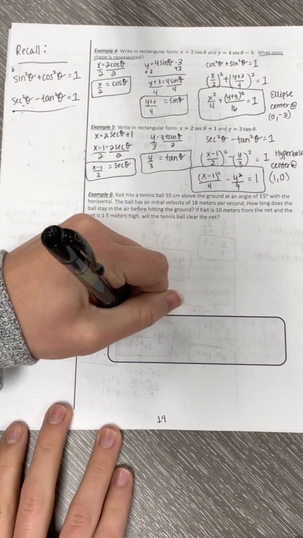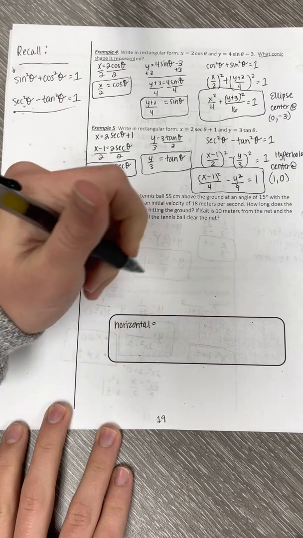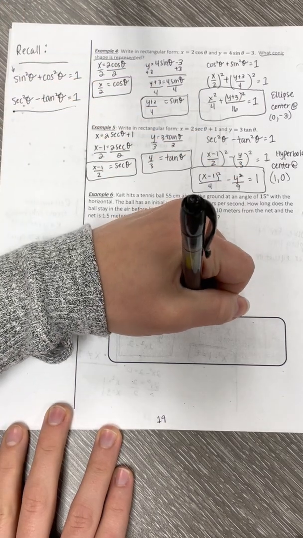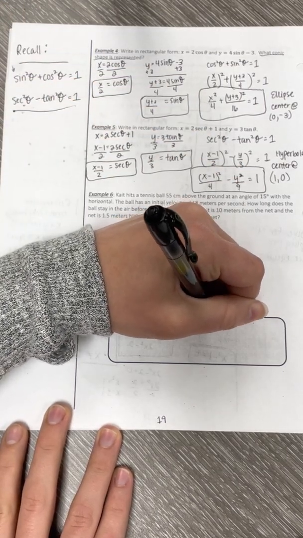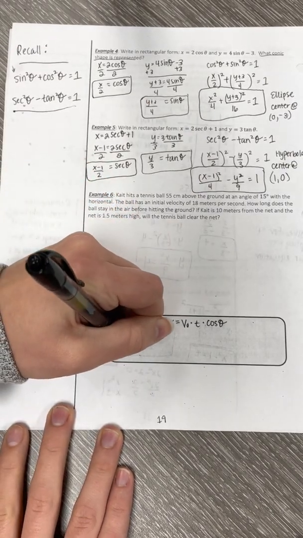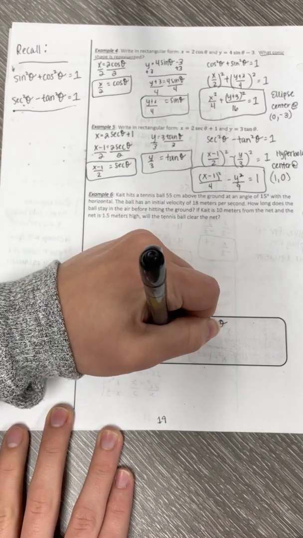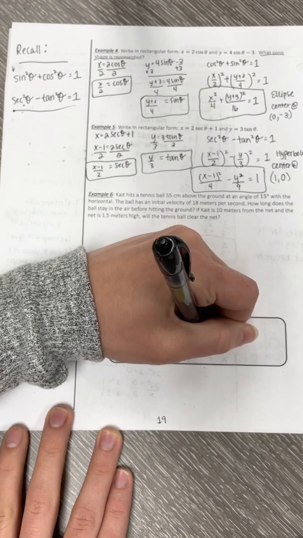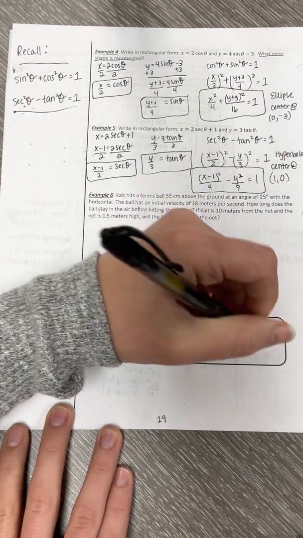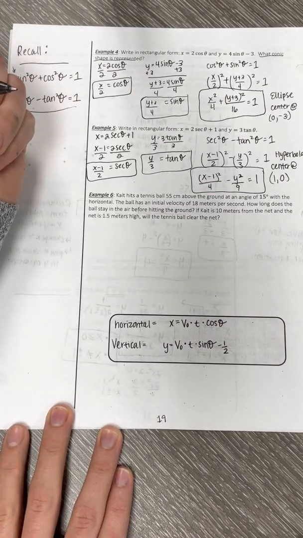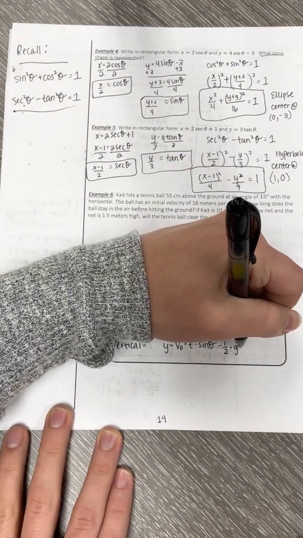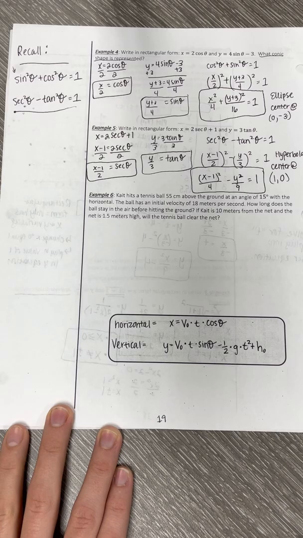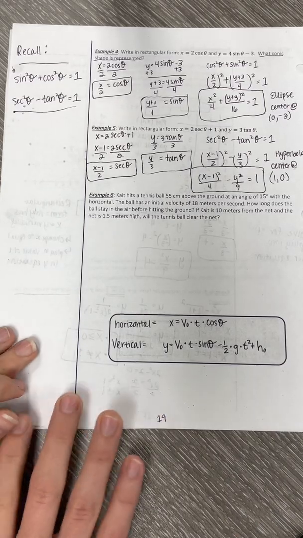The first one is a horizontal formula. It is x is equal to v0 times t times cosine theta. And the other one is a vertical formula, which is y equals v0 times t times sine theta minus 1/2 times g times t squared plus h0. Please do not be discouraged by the formulas. It looks like a lot, but it's genuinely not.